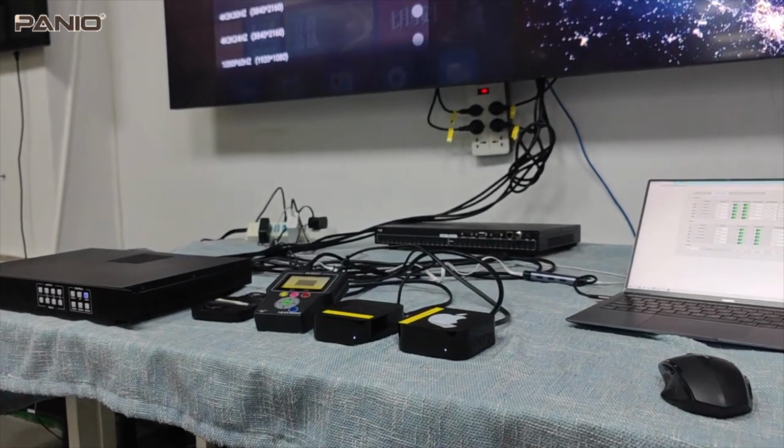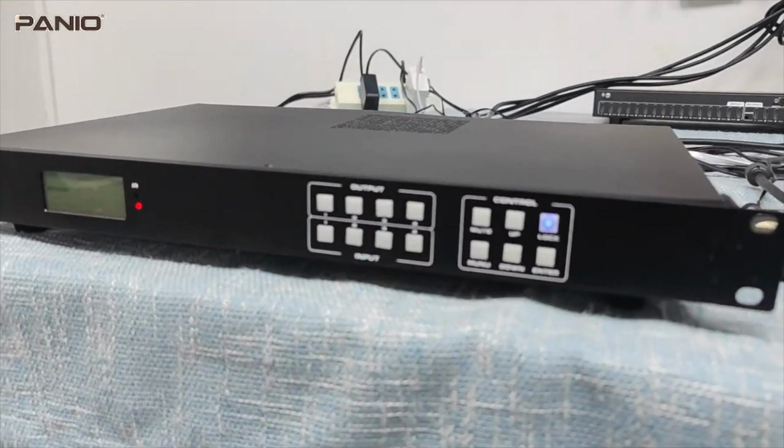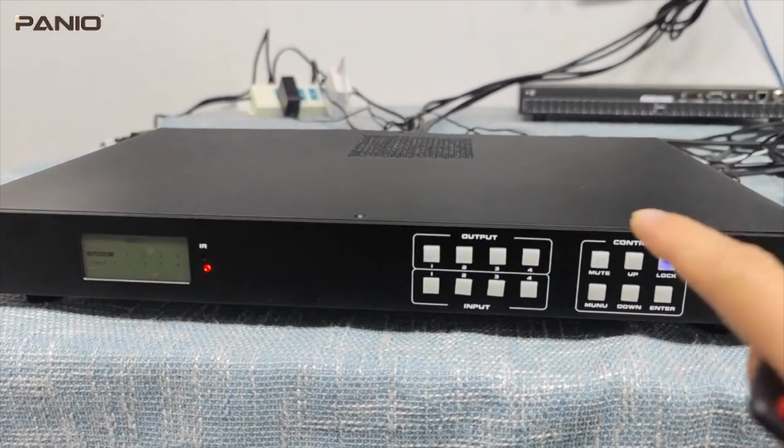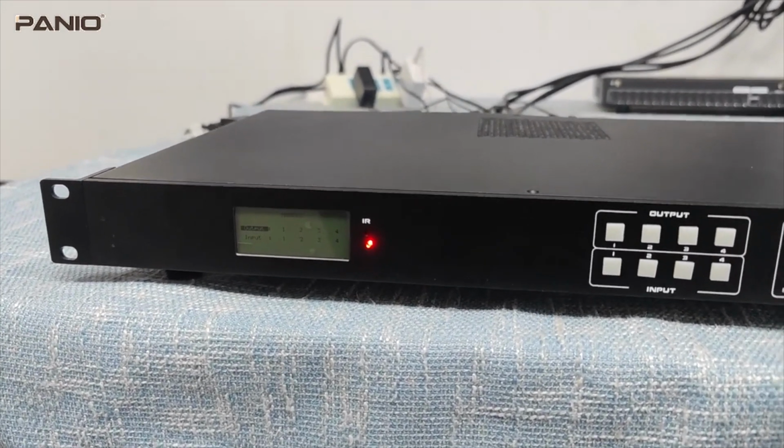Hi, in this video we're going to show you our new coming 4K 60 4x4 semi-switcher matrix switcher with the video function and also the multi-viewer. So here we have the matrix switcher.